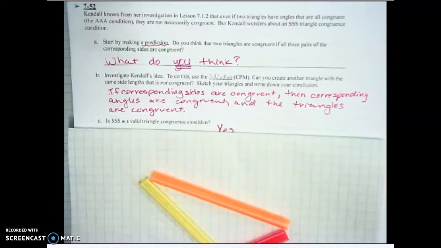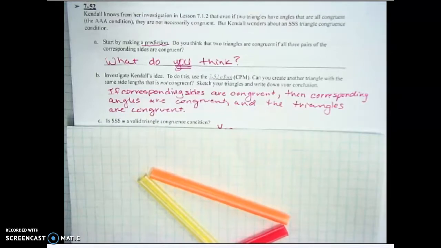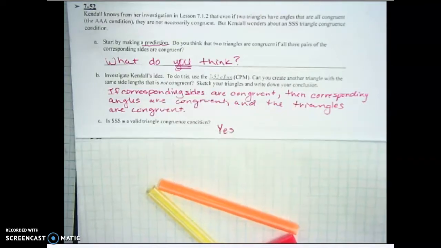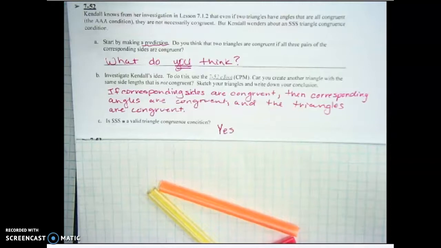But I thought if it's angle, angle, angle, it's not. This isn't angle, angle, angle. This is side, side, side. You can't figure out an angle, therefore you don't need an angle on that one. Side, side, side is going to work. That's question C. Is side, side, side a valid triangle congruence condition? And you're going to say yes. Not the same as angle, angle, angle, because it's side, side, side.